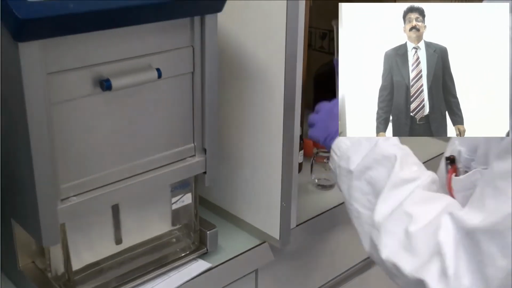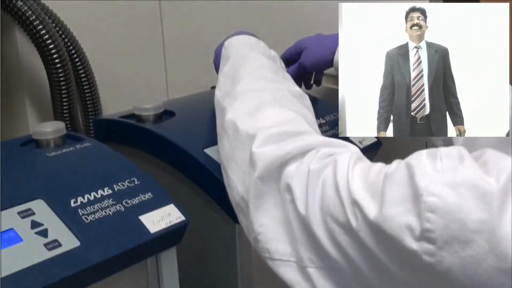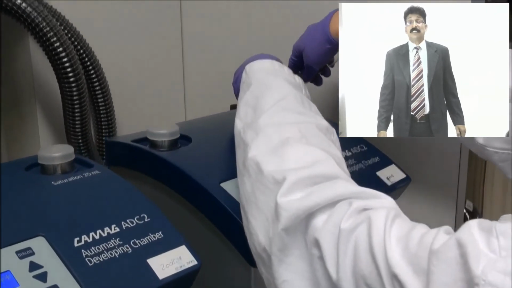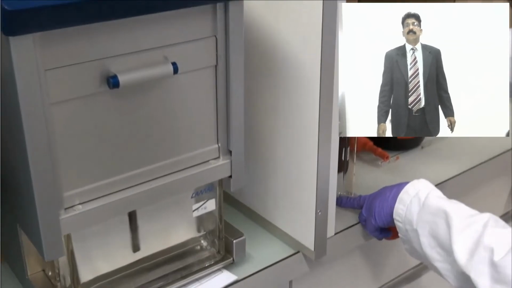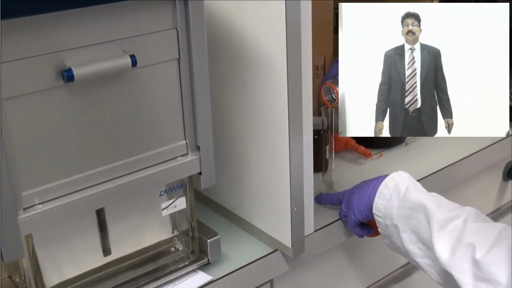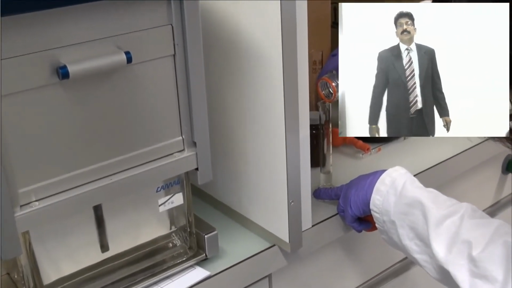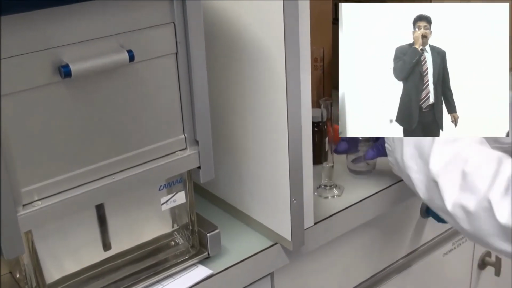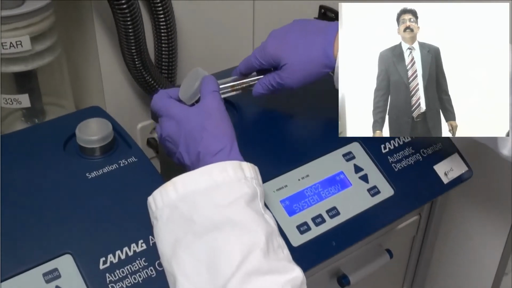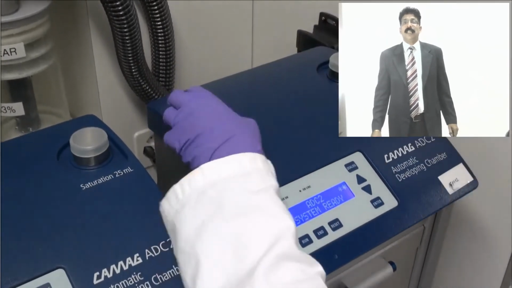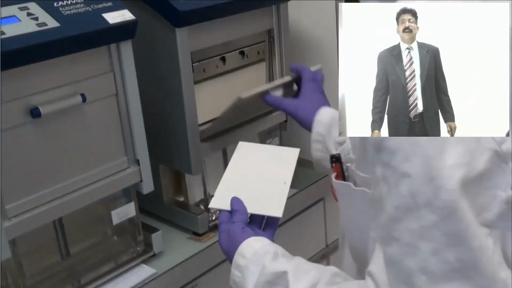This is for 10 ml for the developing, and again she is taking separately for saturation. This side there is one provision for adding for saturation. You have to add 25 ml here. And then after adding you can keep the plate.